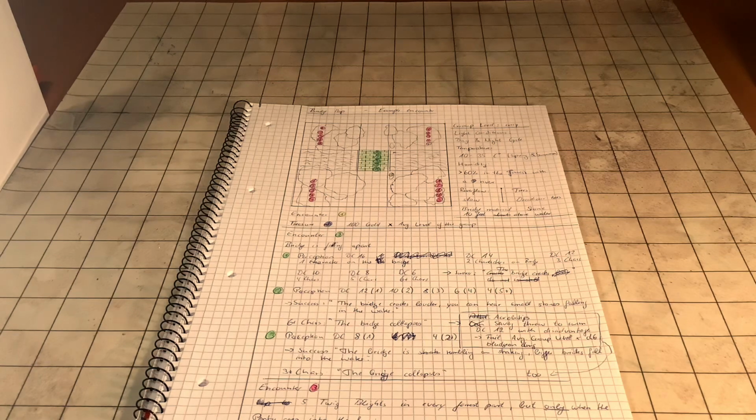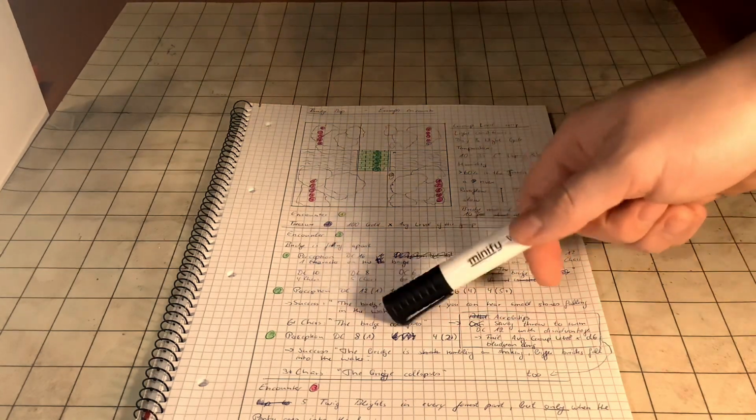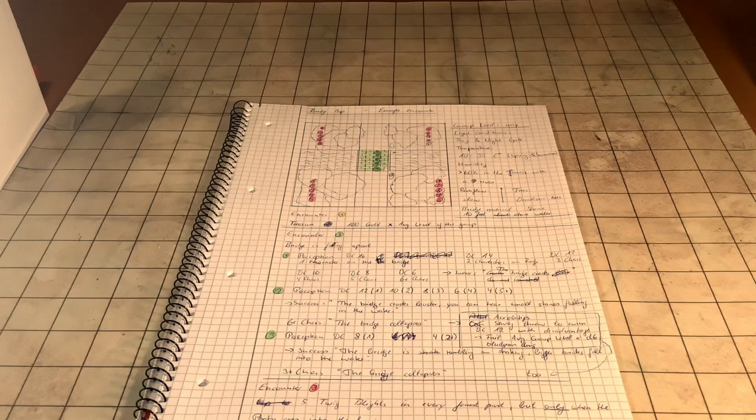I would say the characters should be very cautious right now. And at 6 plus characters, the bridge already collapses. So you don't have any chance to rescue your party.